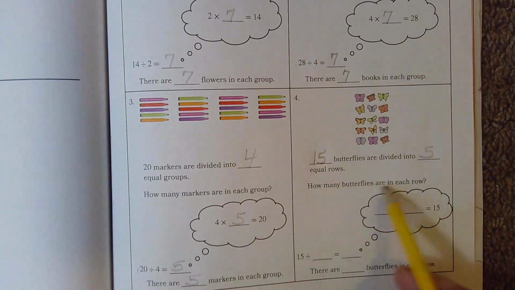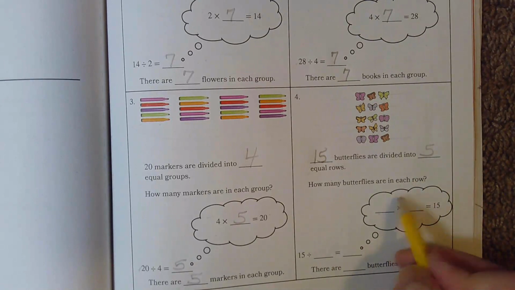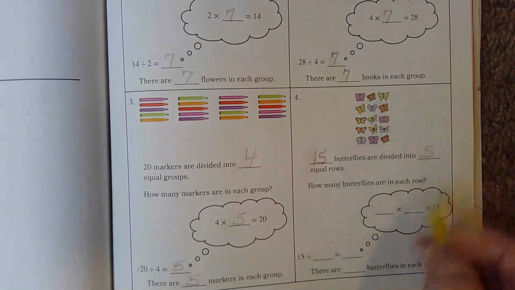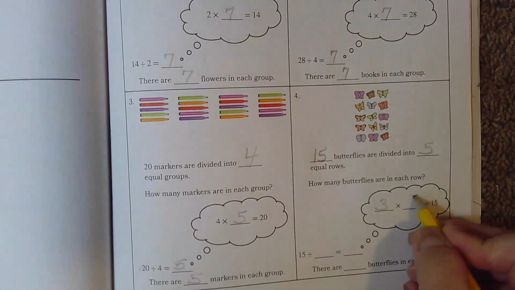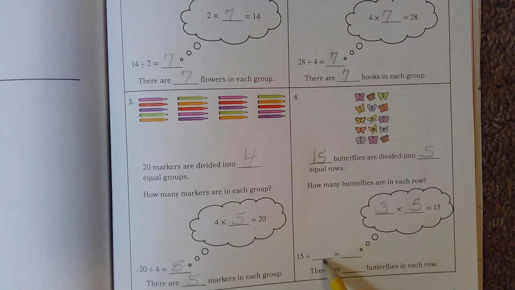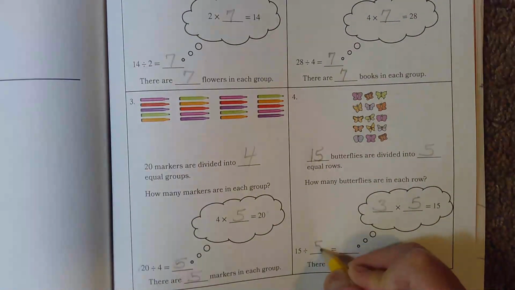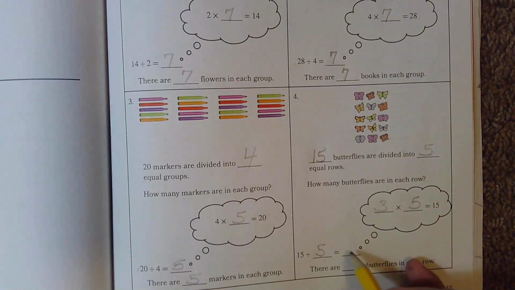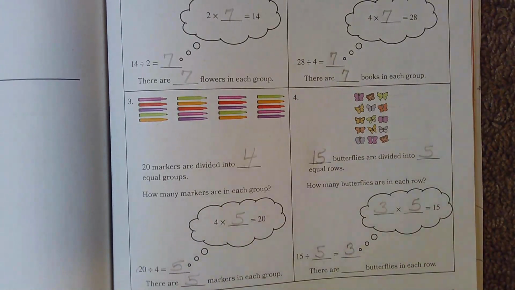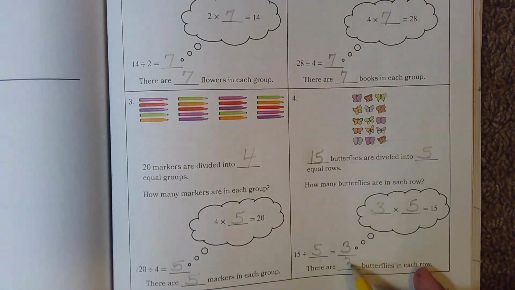How many butterflies are in each row? 3. 3 butterflies times 5 rows is going to be 15. If you take 15 and divide it by those 5 equal rows, then you're going to get a total of 3 butterflies in each row.